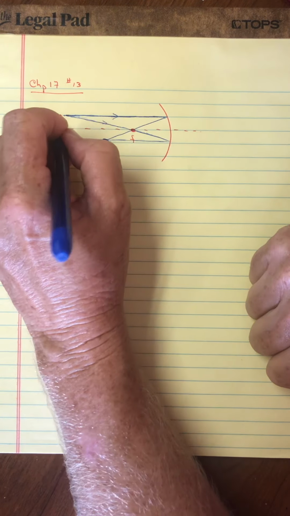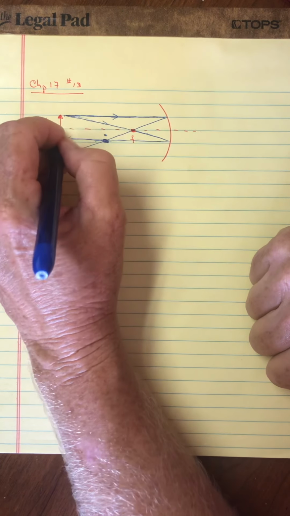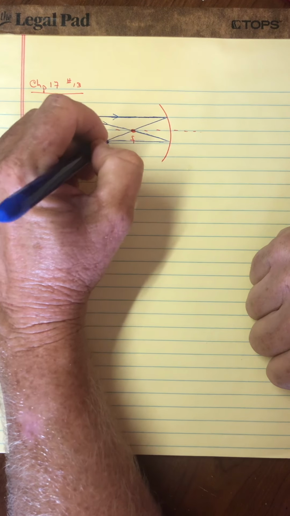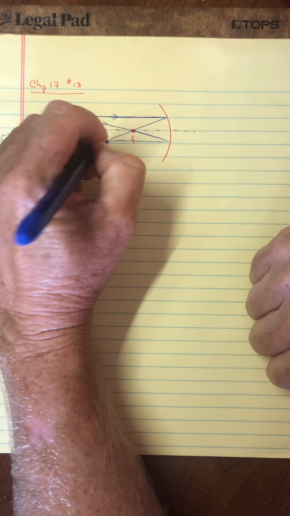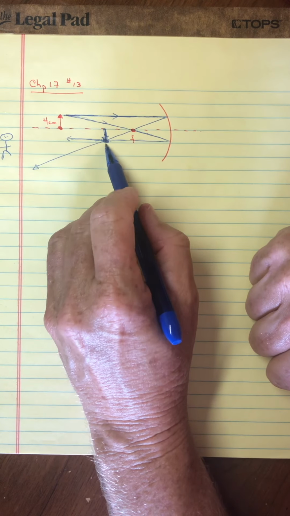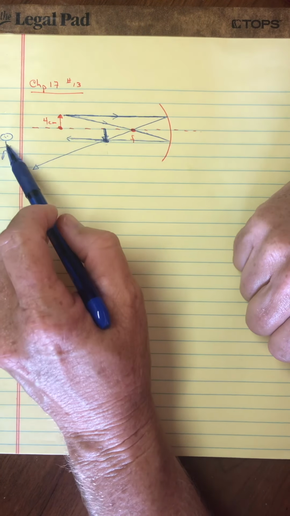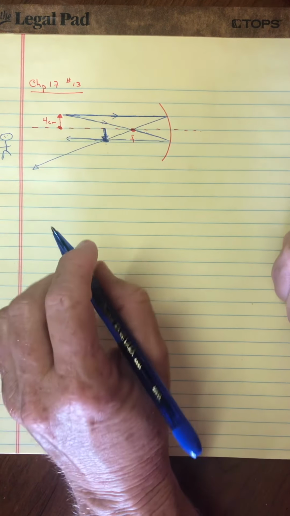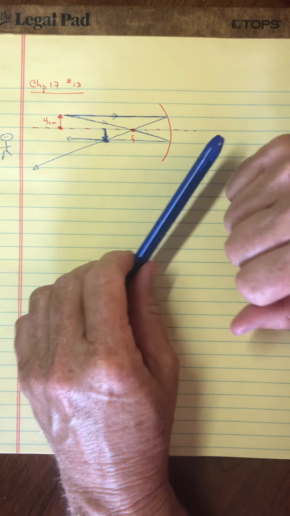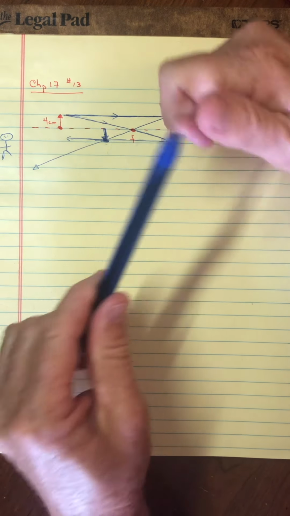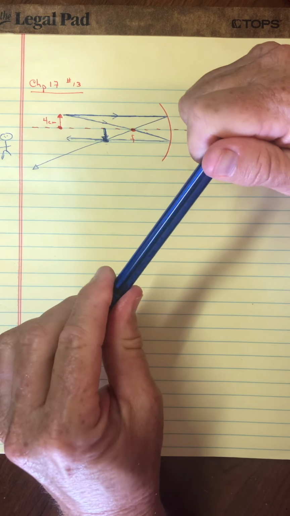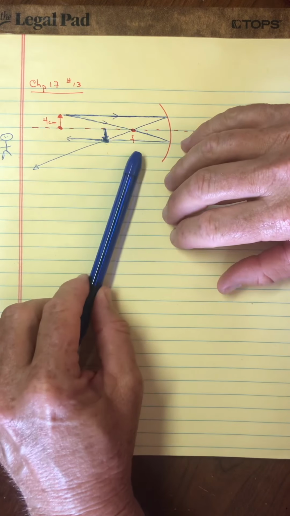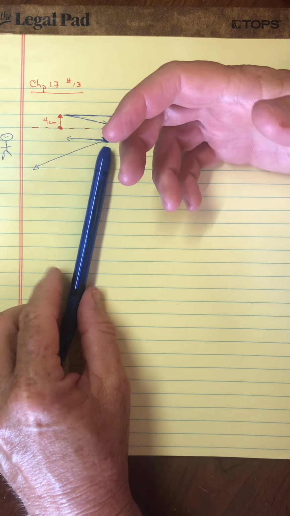And if we did that for the middle of the object, it would be here, and if we did that for the bottom of the object, it would be here. And so we like to say that the image is right here. This is where the light appears to be coming from for this person, and of course you can see in the drawing it looks upside down. And so I guess that's half the problem, where it says draw the ray diagram, but then it says find the location and the size of the image. So unless you're drawing this carefully to scale, that won't work, although you could do that.